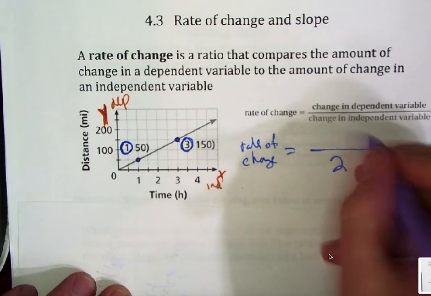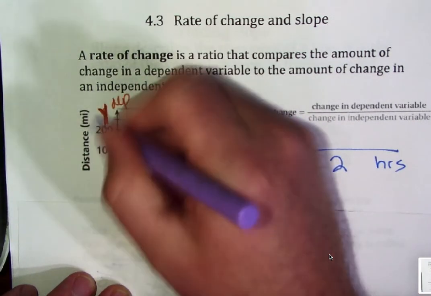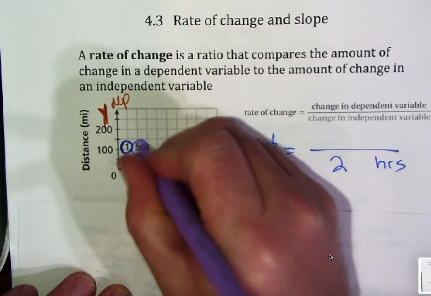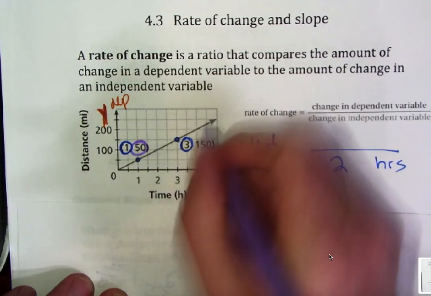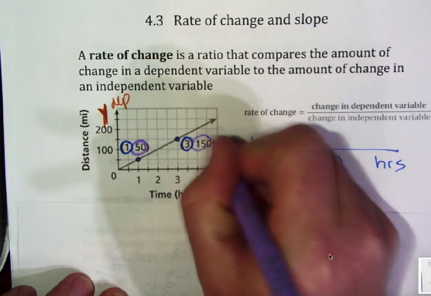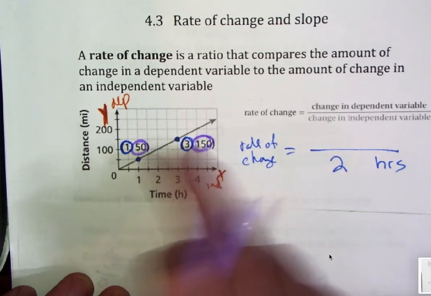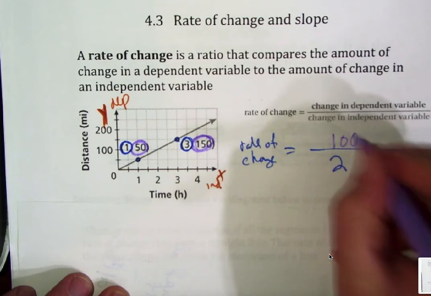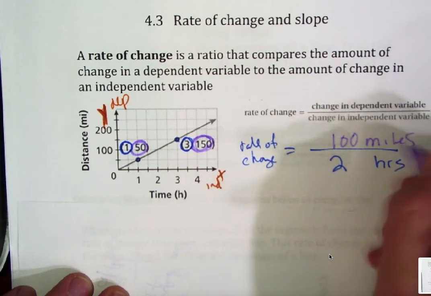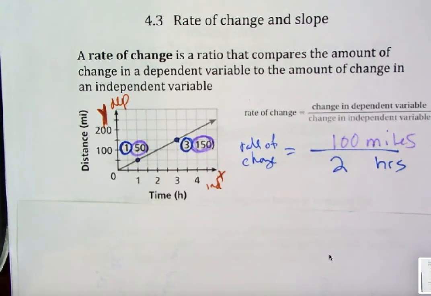Then we just need our change in our dependent variable, right? And that's miles. And we can see that at 1 hour it was 50 miles. Then at 3 hours it was 150 miles. So how much did that change if it went from 50 to 150? Well, that was a change of 100 miles. So our rate of change is 100 miles every 2 hours.